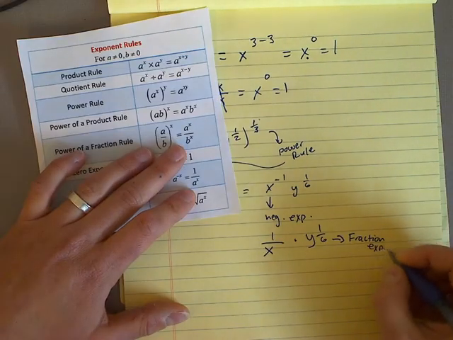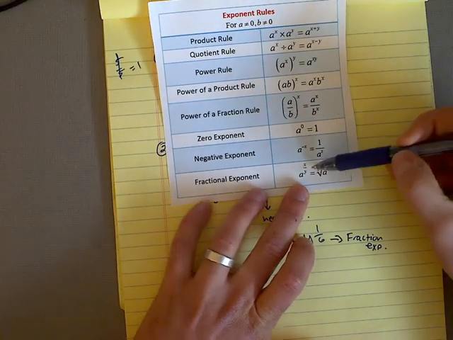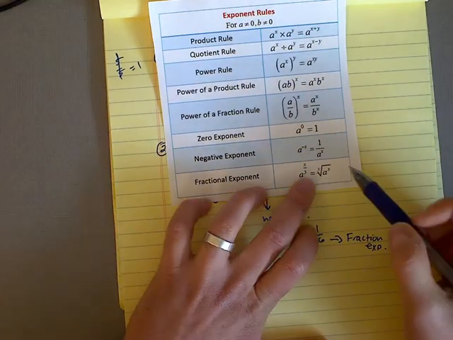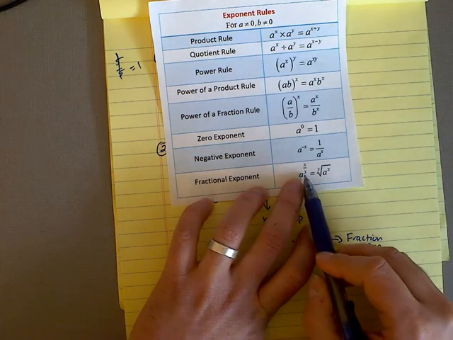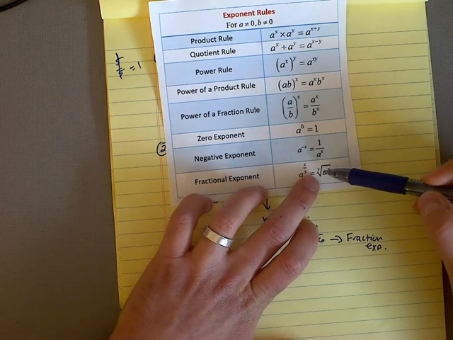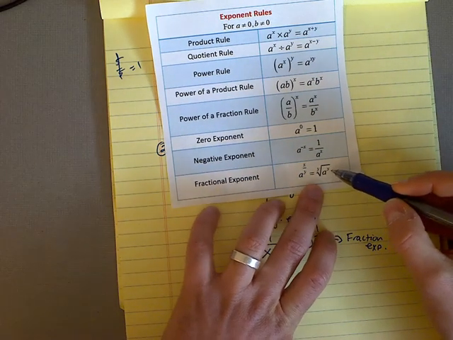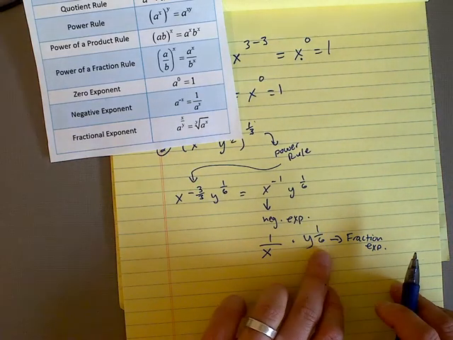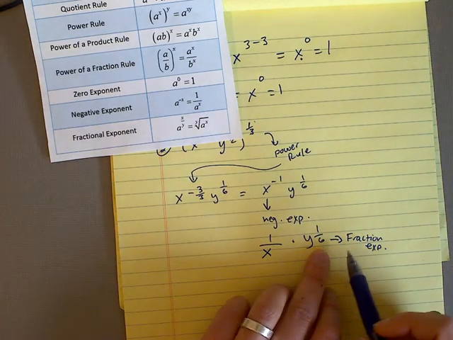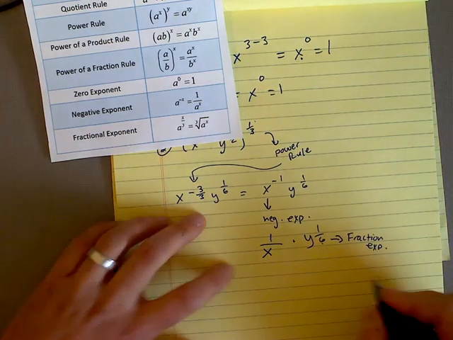exponent rule, which says that a base to x over y is equal to the y root. The denominator becomes the index of your radical, and then the base is raised to the power of your numerator. So in this case, the index is going to be 6. So we can simplify this down.